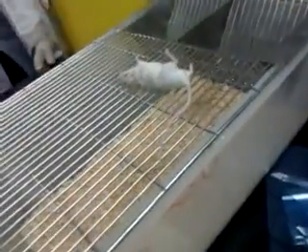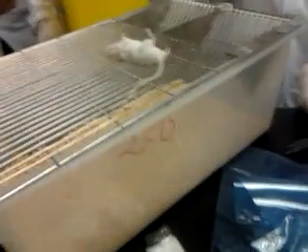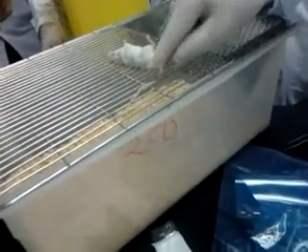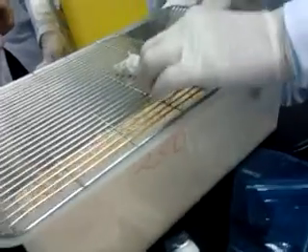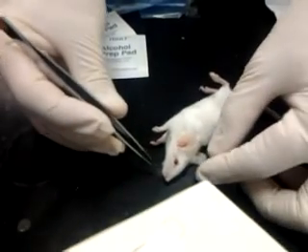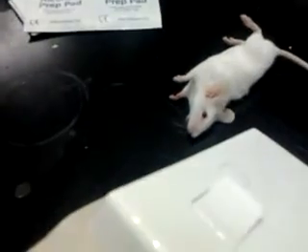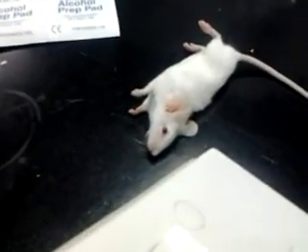What's the weight? Also the same as the other one. I'm going to place it on the table. You're choking, huh? Okay, beginning now, I'm going to use the other one.